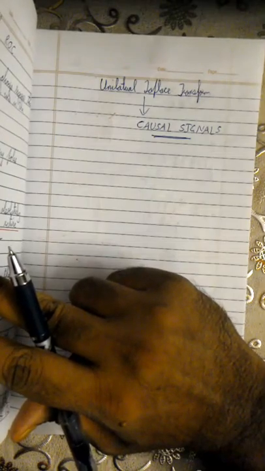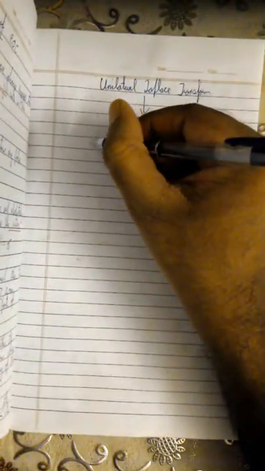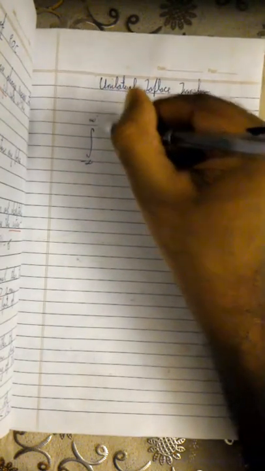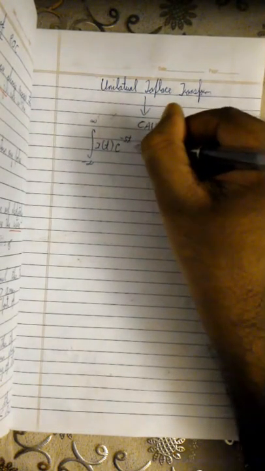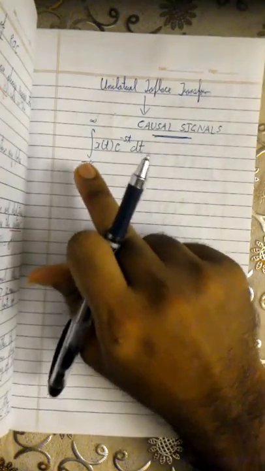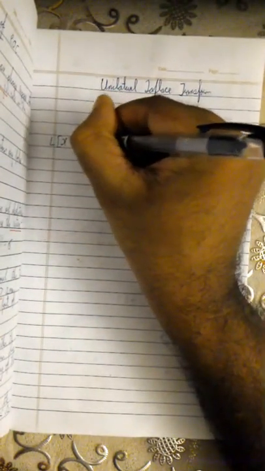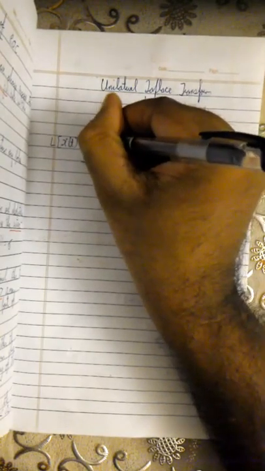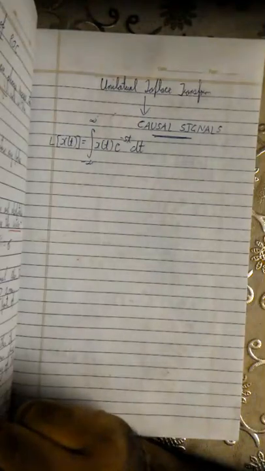Okay, the difference between the unilateral Laplace transform and the ordinary Laplace transform is this. You know that the equation for the ordinary Laplace transform is the integral from minus infinity to plus infinity of x of t into e raised to minus st dt. Okay, this is the ordinary normal Laplace transform equation that you have learned earlier. Let me write L of x of t over here.